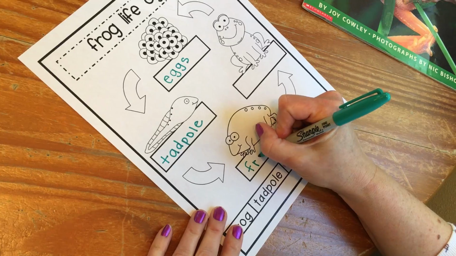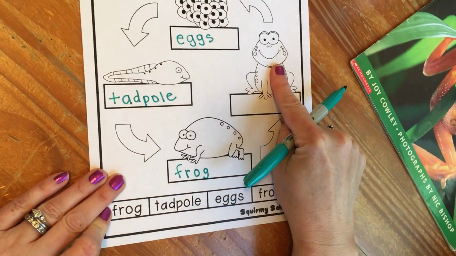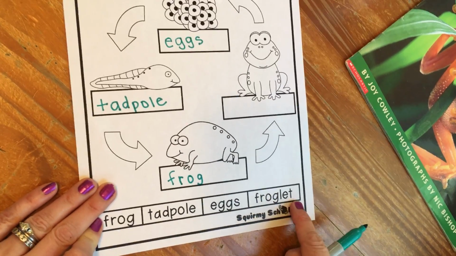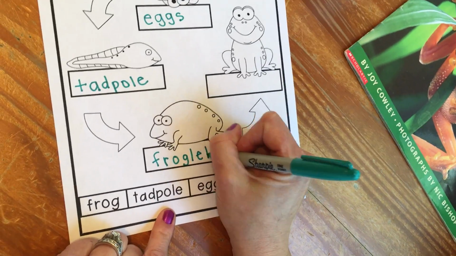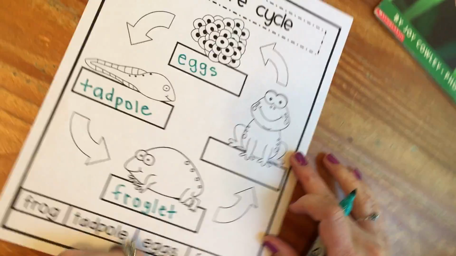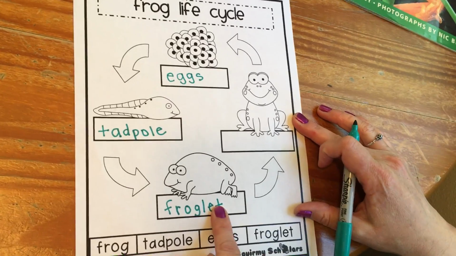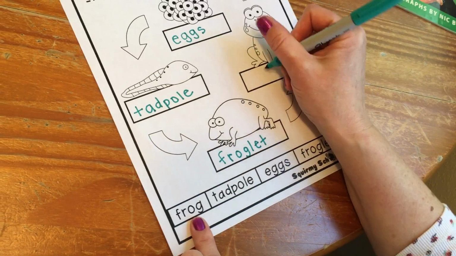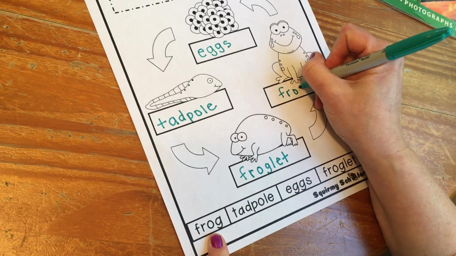Let me turn my paper. O-G, so that spells frog. This is the frog, so I need to add those 3 extra letters, L-E-T, that spell froglet. So I need my L, my E, and my T. Froglet. All right, eggs to the tadpole, tadpole to froglet, froglet to the frog, F-R-O-G. F-R-O-G. Now I am done.